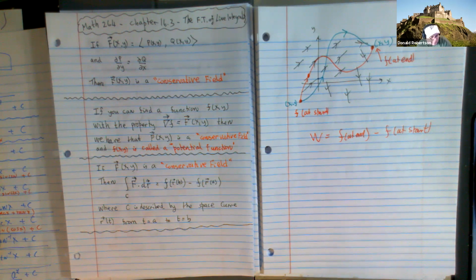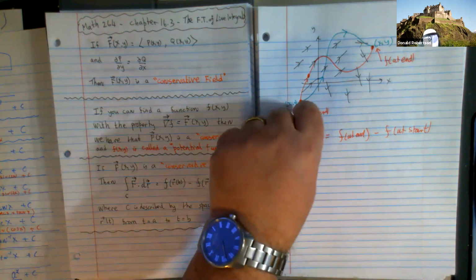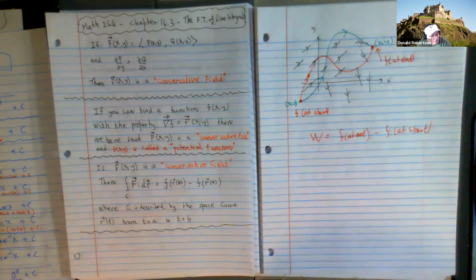So a lot of the stuff that we've been doing is now going to turn into a different job. Our goal, it's not an easy goal, but once you do it, it's really helpful, is to find the potential function. In fact, once we found the potential function, can't we do curves from anywhere to anywhere else without really doing anything extra?